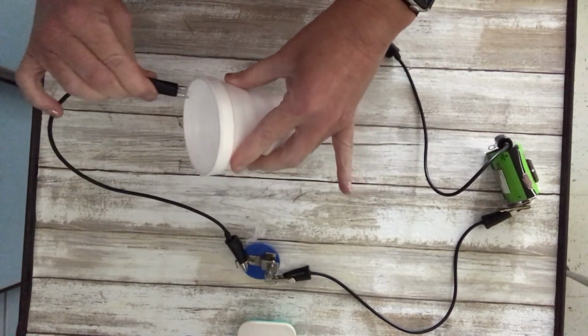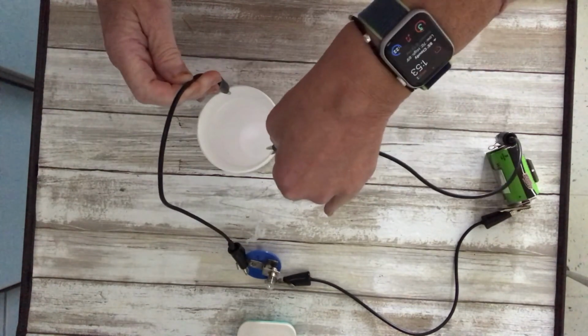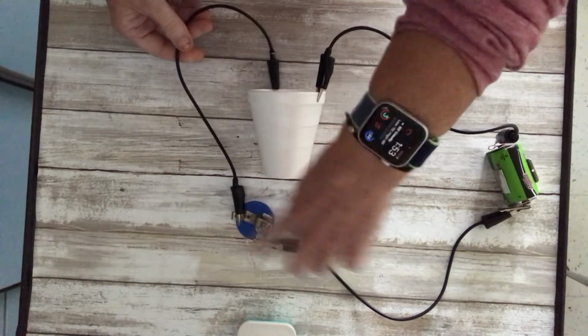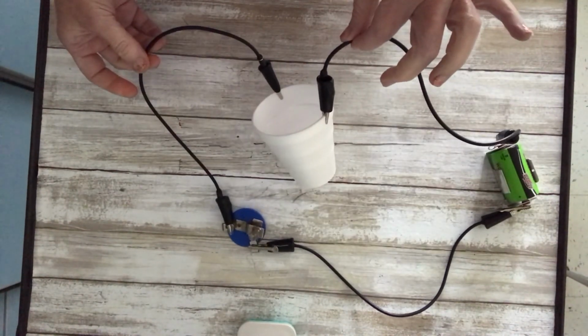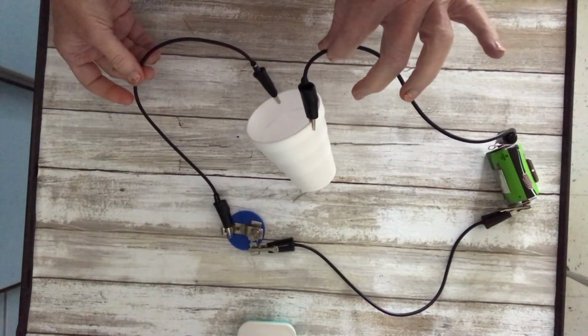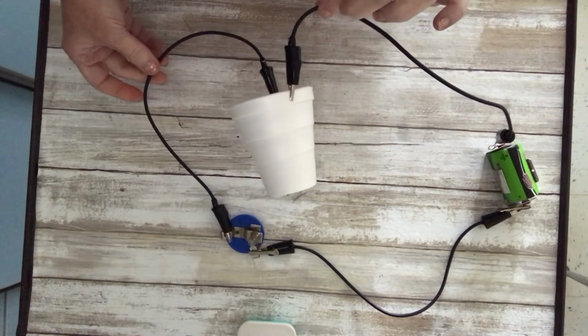So I can clip here, and I can clip here, and we get no action in the bulb. The bulb doesn't light up at all. So yes, a styrofoam cup is an insulator, but because it's 98% air, we can also say that air is also an insulator.